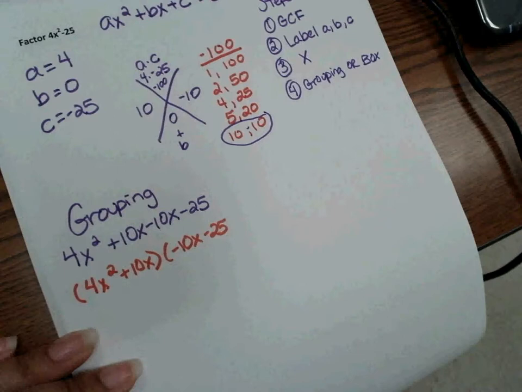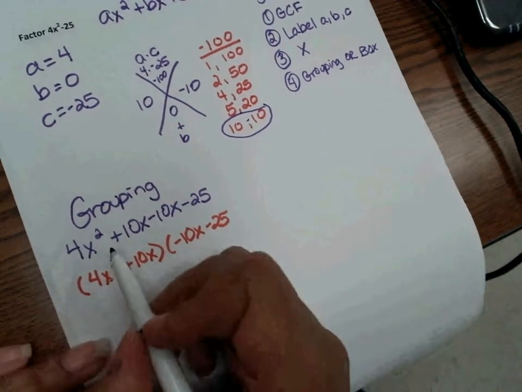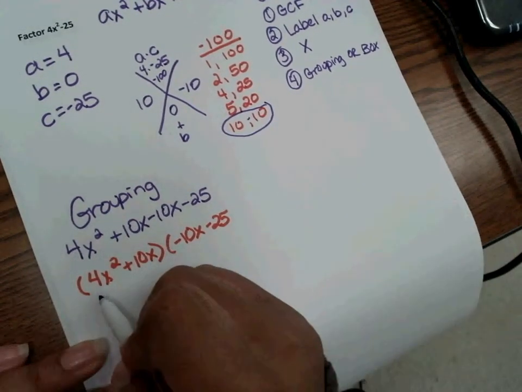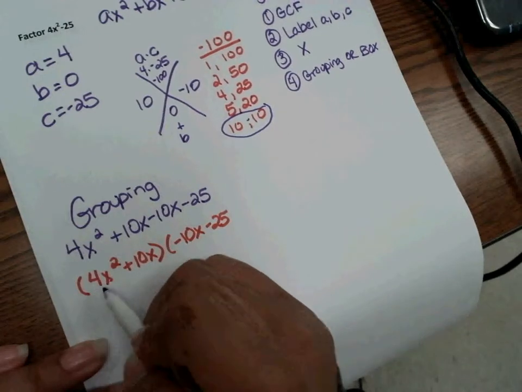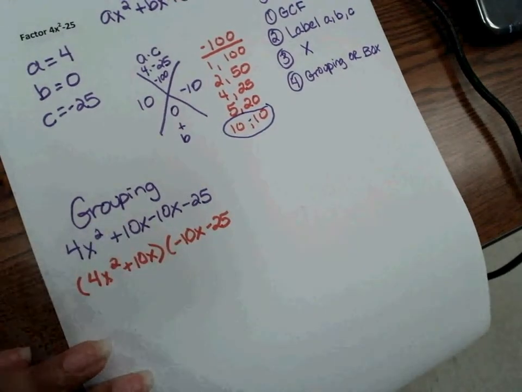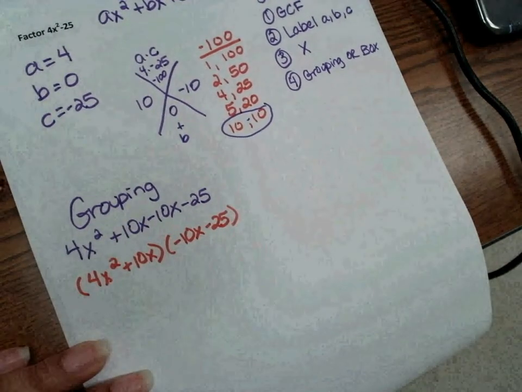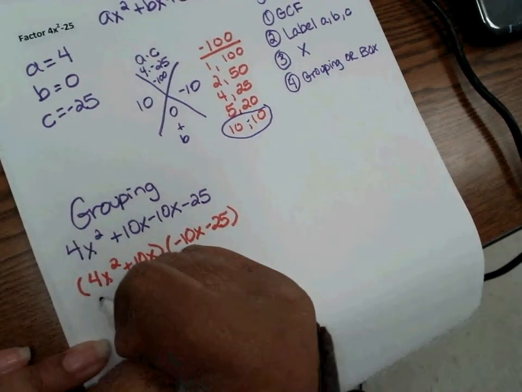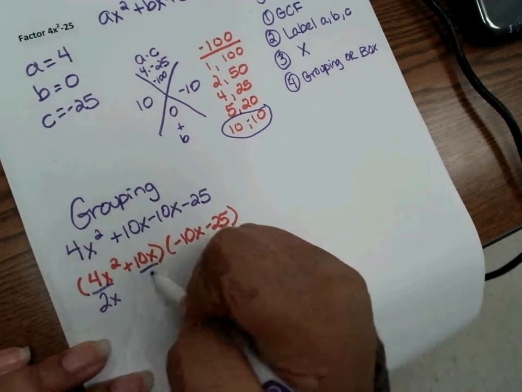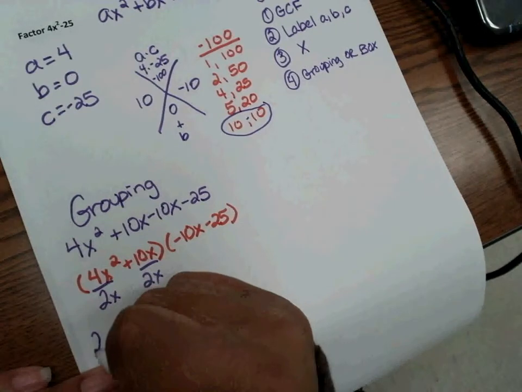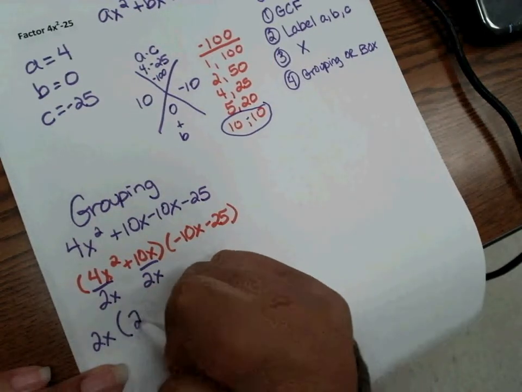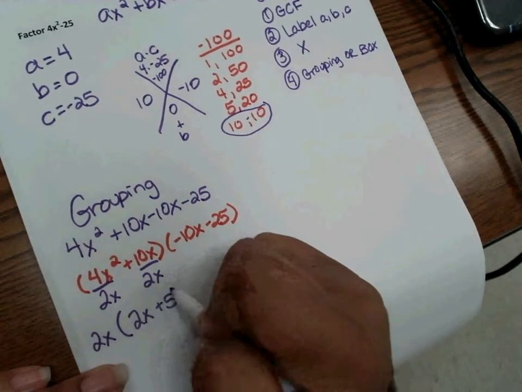And remember, from here, I'm going to find my GCF. So 4x squared and 10x have a 2x in common. Forgot our parentheses here. We definitely want to put that in. So 2x, and then remember, I'm going to divide, and I get 2x plus 5, right?